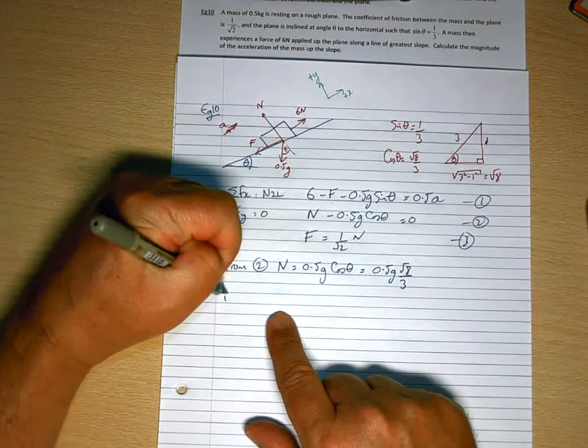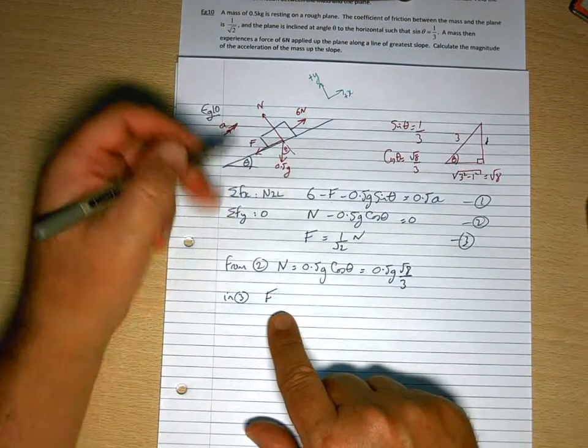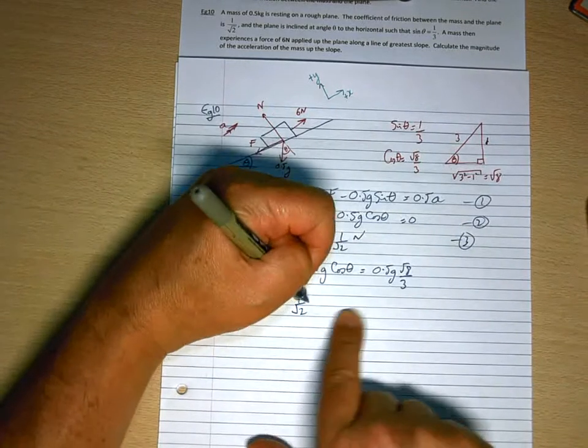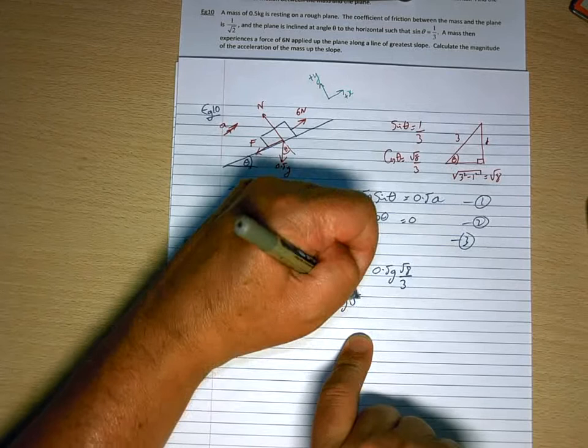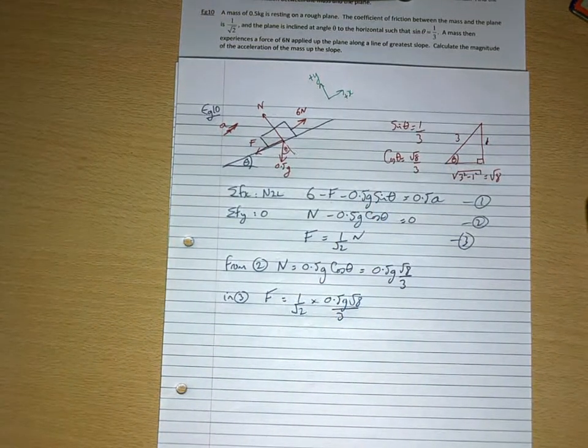Put that in 3, and the maximum F, which we're just calling F now, equals 1 over root 2 times 0.5 g root 8 over 3.